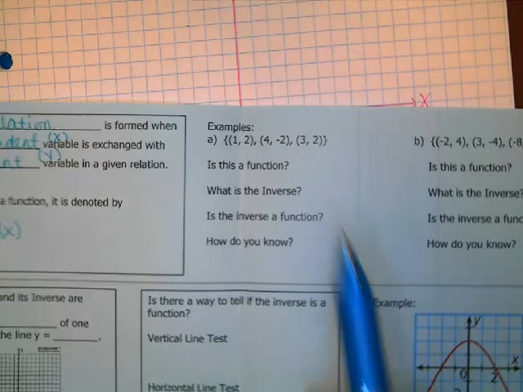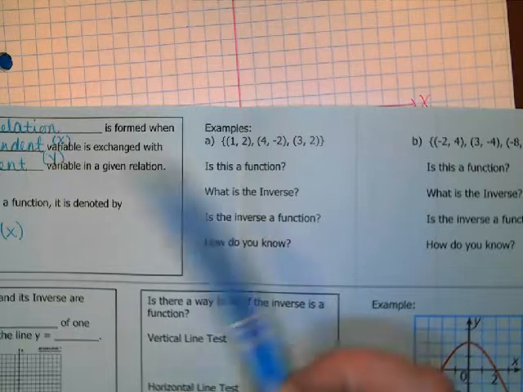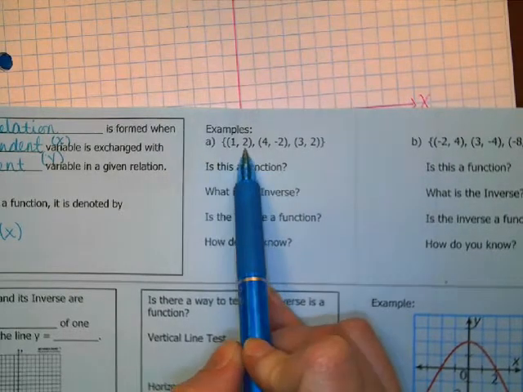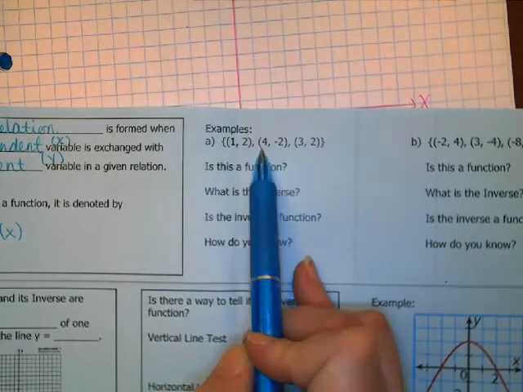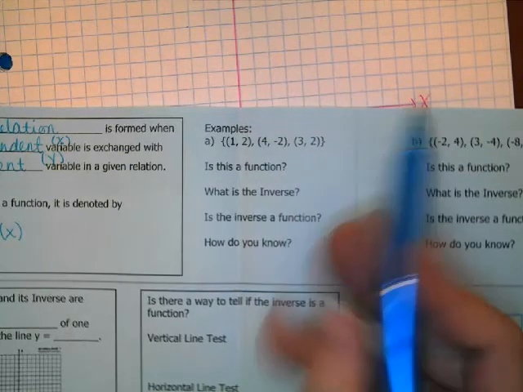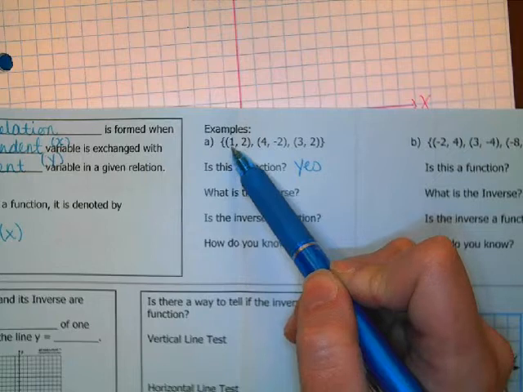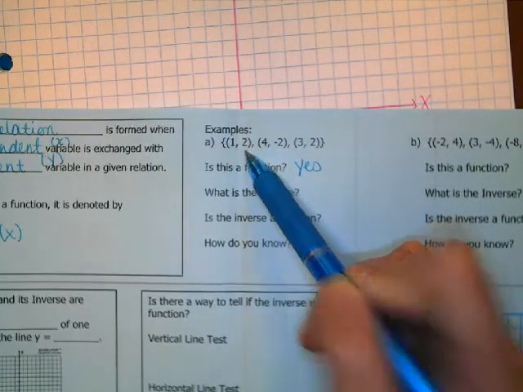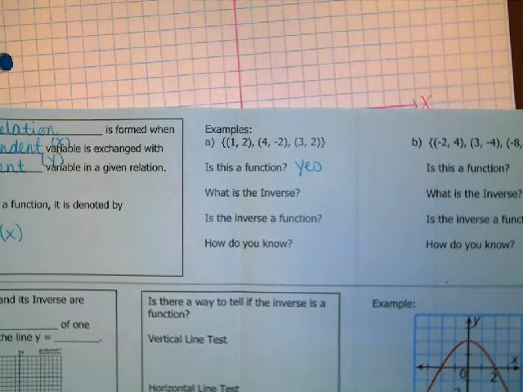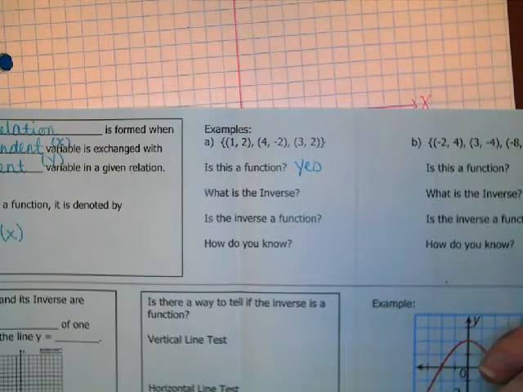So for an example, is this a function? Well, I have x value 1, which is matched with 2, a 4, which is matched with -2, and a 3 matched with 2. So yes, it's a function. Every one input only gets me one output. So what is the inverse? And remember, the inverse relation is formed when you interchange or exchange the x and y variables.